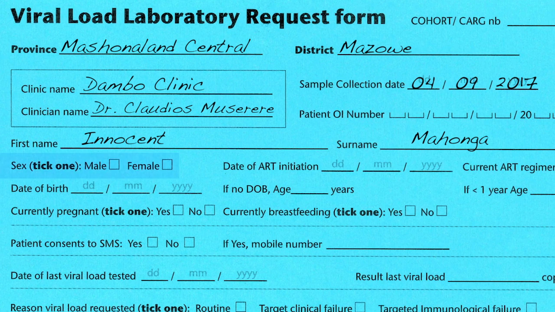Tick the appropriate box to indicate the gender of the patient. If the patient is a boy or a man, tick male. If the patient is a girl or a woman, tick female. Don't tick both boxes. In the date of ART initiation fields, enter the date the patient was initiated on ART.